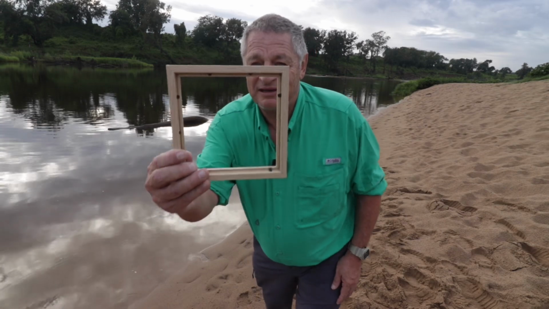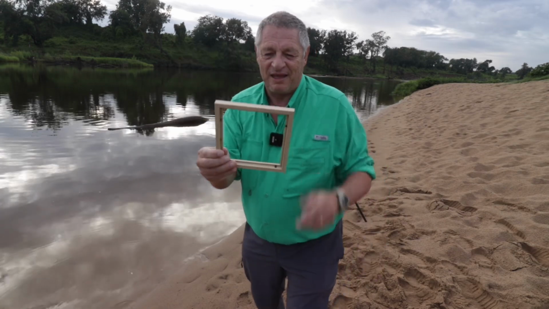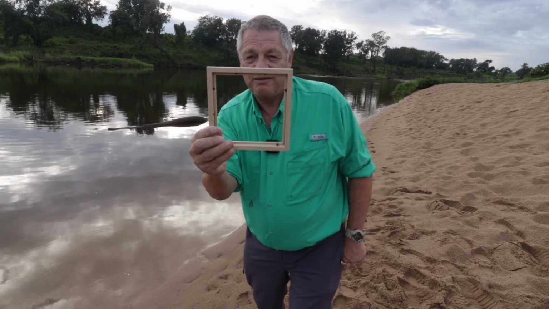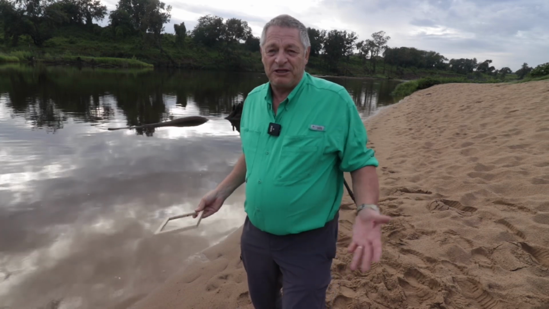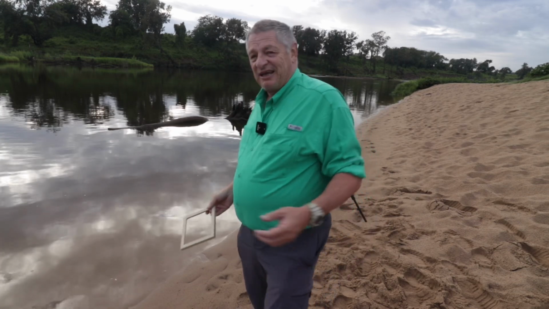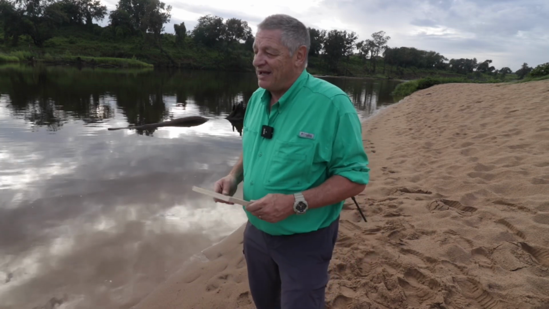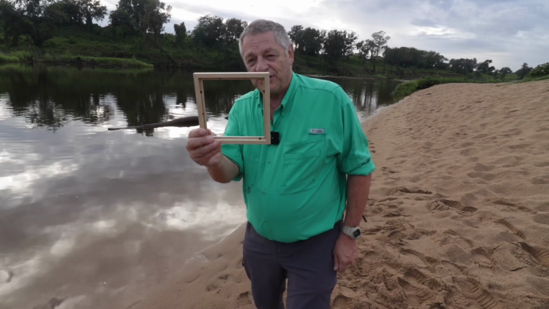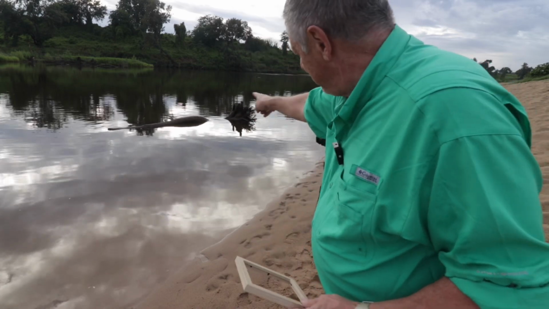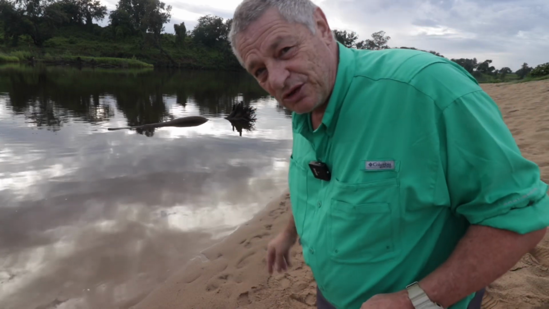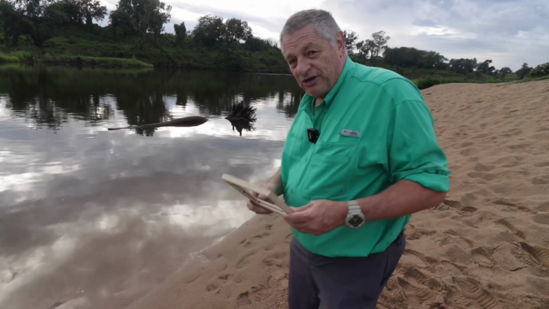That's right. An empty picture frame, a 6x5 picture frame. You're probably thinking, what the hell am I doing with an empty picture frame out here taking beautiful photos? Well, basically I use this to frame my shots. I'll show you. This will be the first shot of the morning.